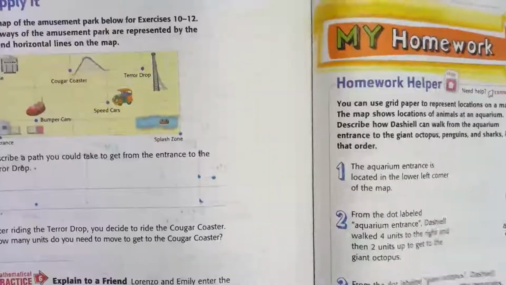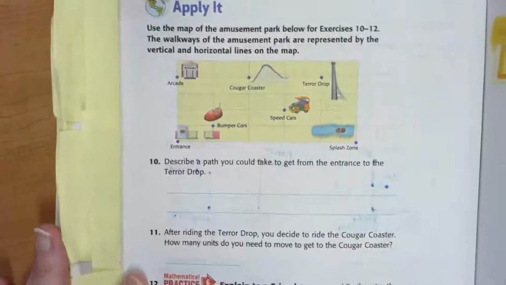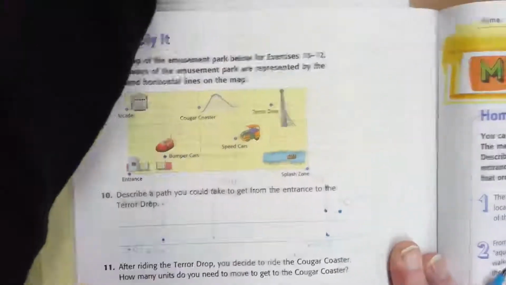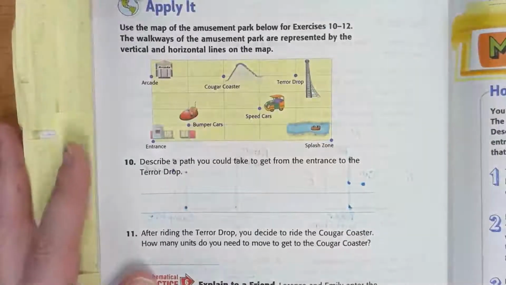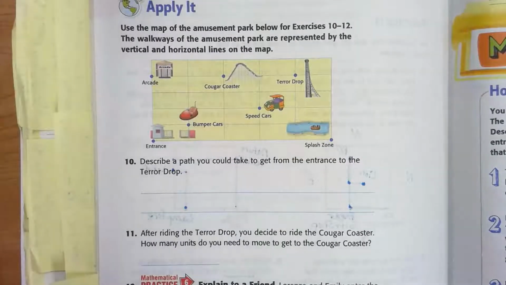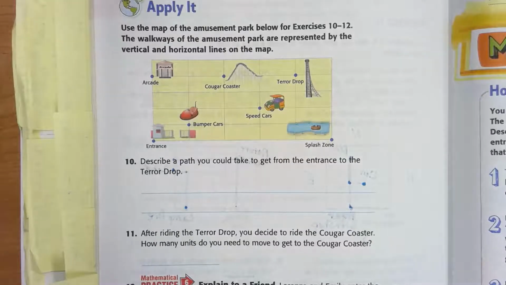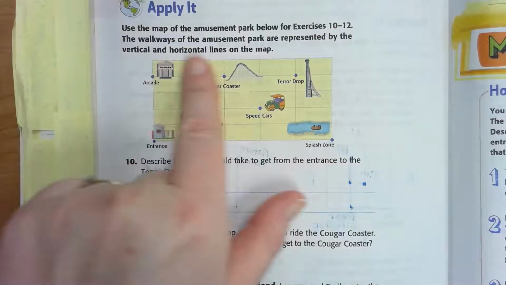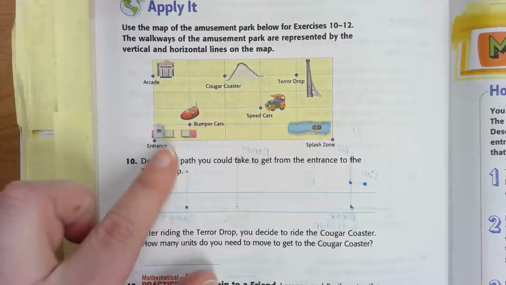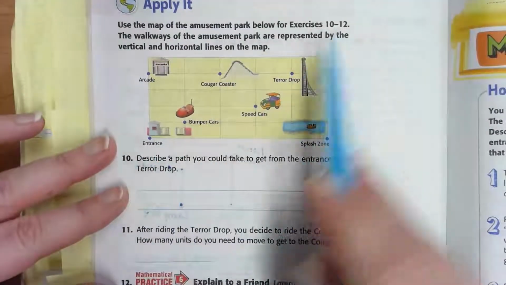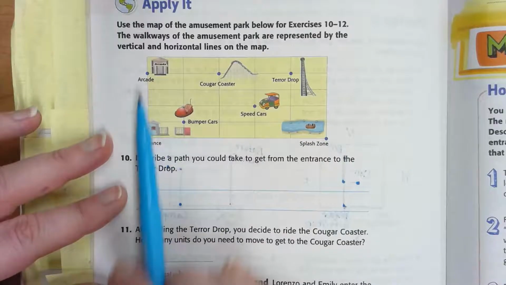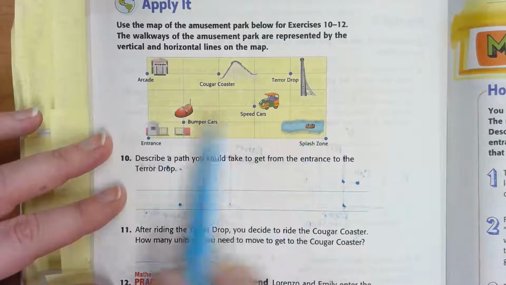Now, on the next page, it shows a map of an amusement park, okay? So picture yourself going to like Six Flags or even the Dells, right? Even any place where you've been that there might be an amusement park with rides or games, even the fair, okay? And it says, use the map of the amusement park below for exercises 10 to 12. The walkways of the amusement park are represented by vertical and horizontal lines on the map. So we can't cut through diagonally. We have to go either vertical, up and down, or horizontal, which is across.